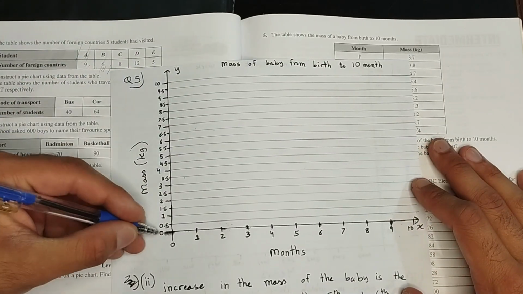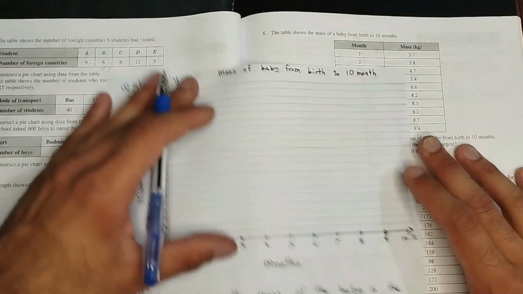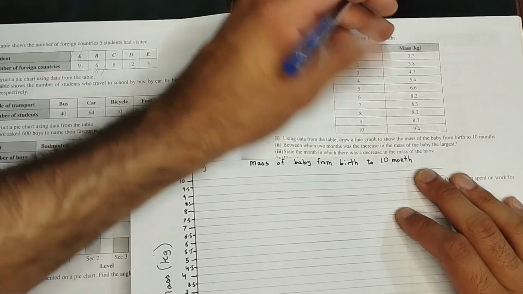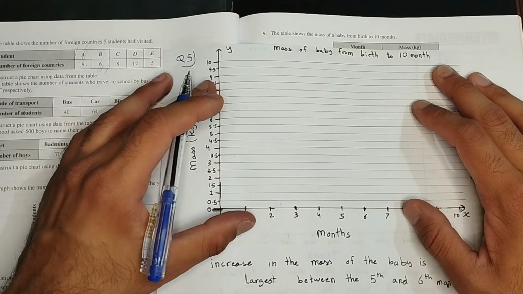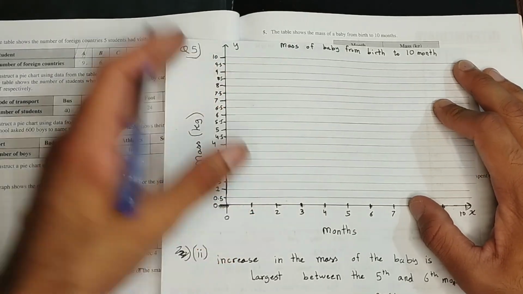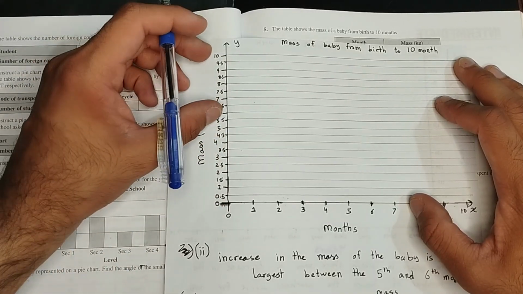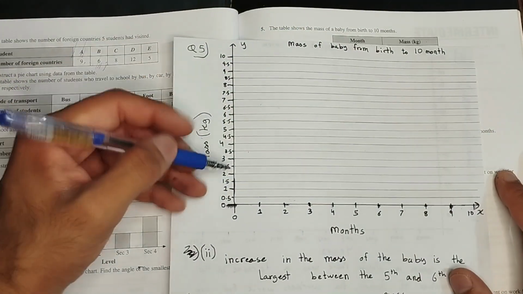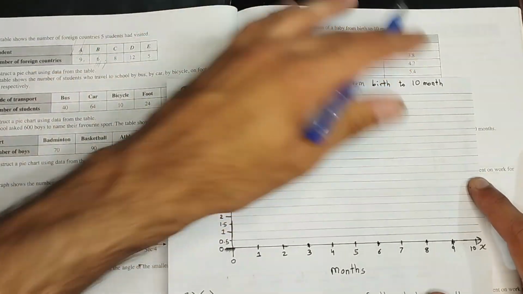Why did I make sure that the scale starts from 0 all the way up to 10? It's because the mass is starting from 3 and going all the way up to 10, right? So the range is almost from 0 to 10. That's why I made sure that I start my line graph from 0 all the way up to 10. Even though in previous examples I've shown you that sometimes in a line graph we start not from 0 but from some other number, for example 4 or 6, whatever is more convenient for us, making sure that the graph is always inside. But here I started from 0 because the mass was also near 0, okay? So it's okay for us to start from 0.